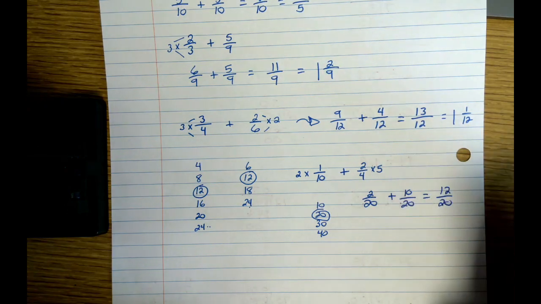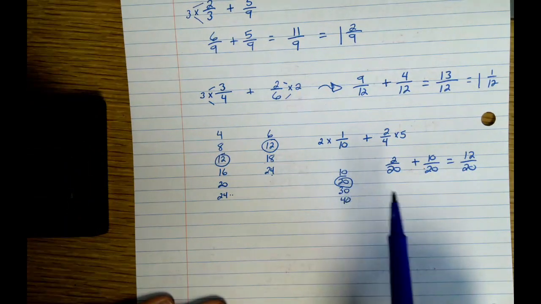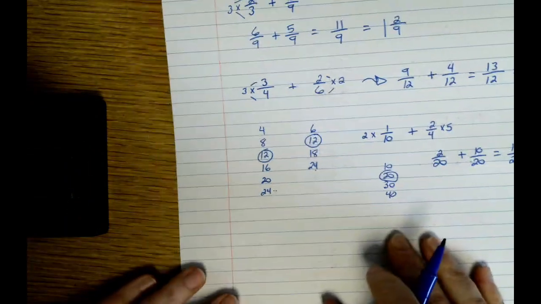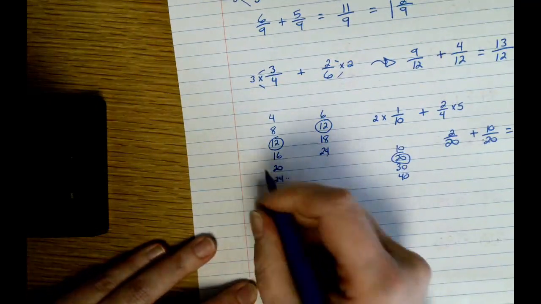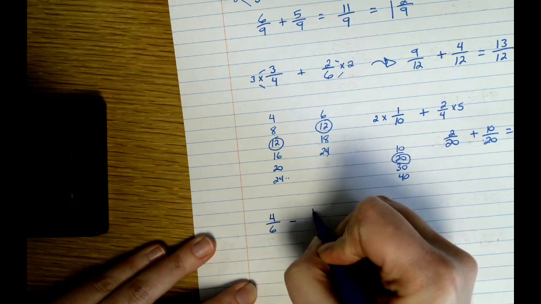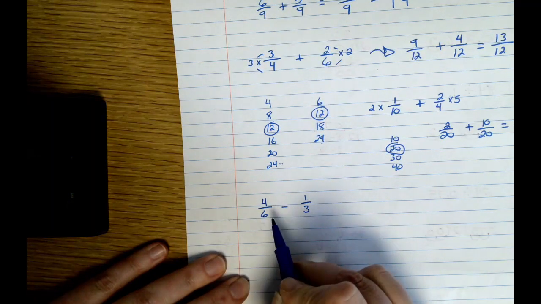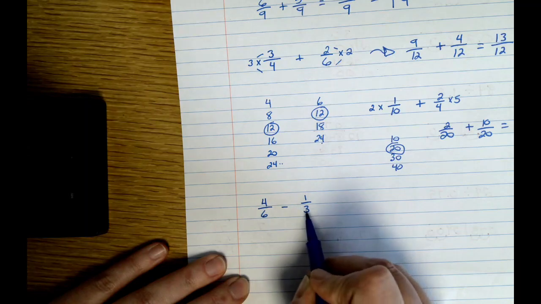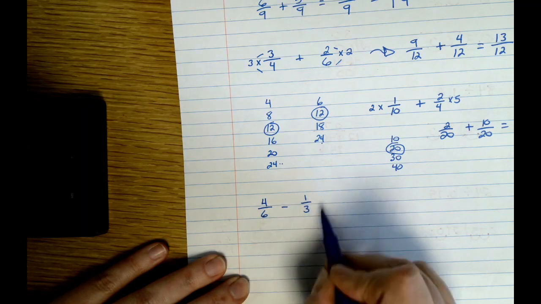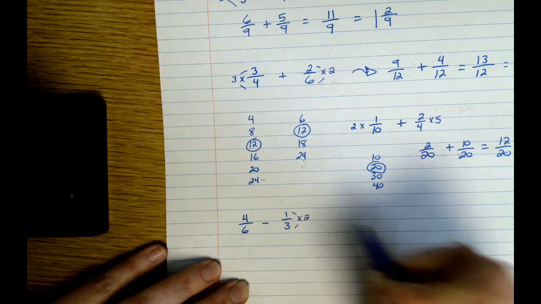Okay, so you have to do the same process even if we were subtracting. So let's say I had 4/6 minus 1/3. You have to have the same denominators. So I can turn the 3 into a 6, so I only have to worry about doing this side. So I'd have to multiply by 2, top and bottom.